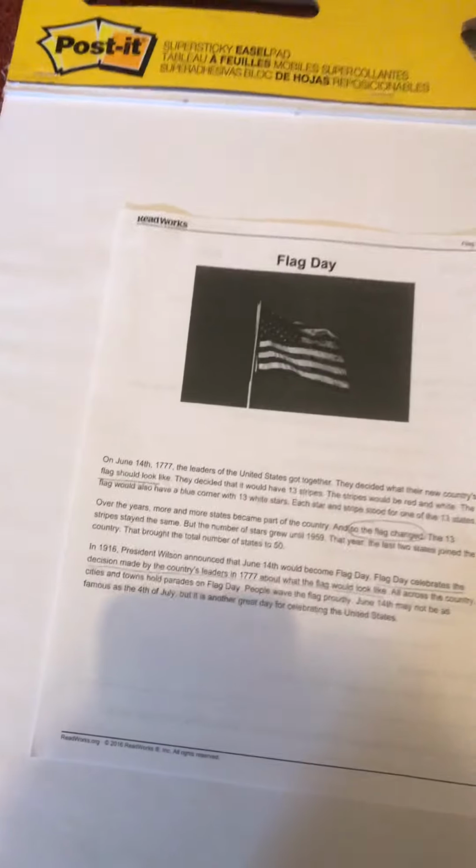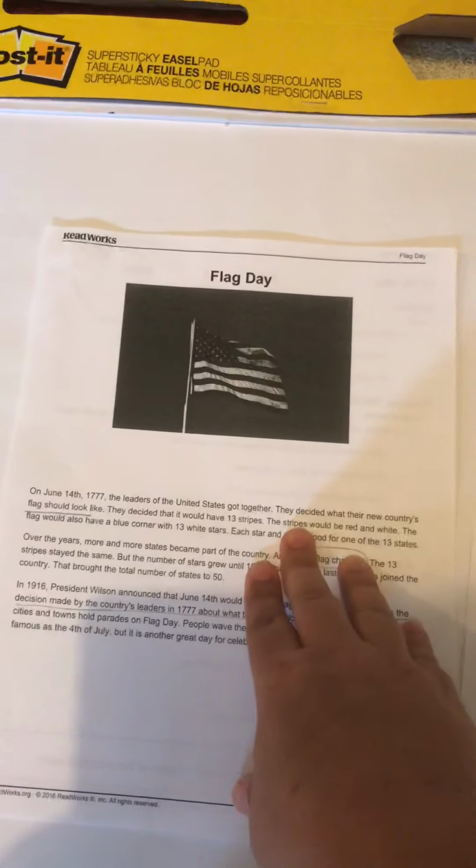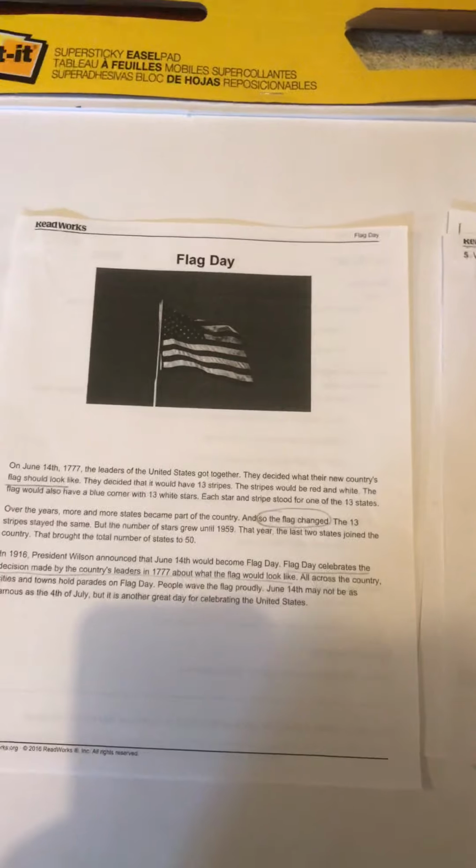What is the main idea of this text? That is A, Flag Day is a day to celebrate the decision made by the United States leaders in 1777 about what the flag would look like. The flag has changed over the years as more states join the country. And the answer is A, because that's what the whole passage is about. Right? It talks about how they came to the decision and how the flag changed. That's what the main thing of our passage is about.